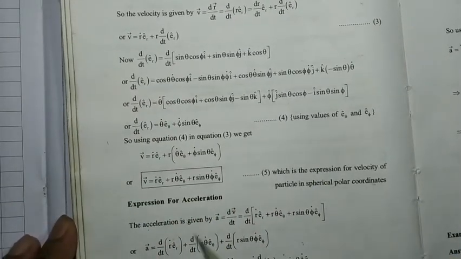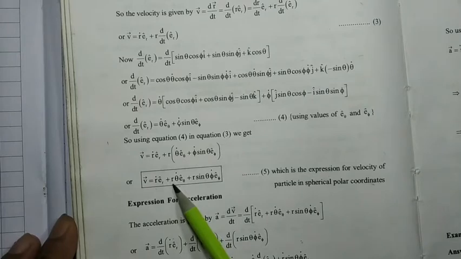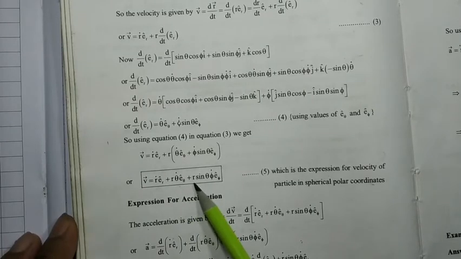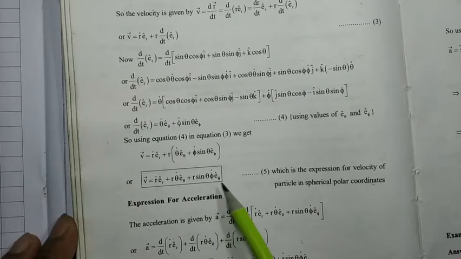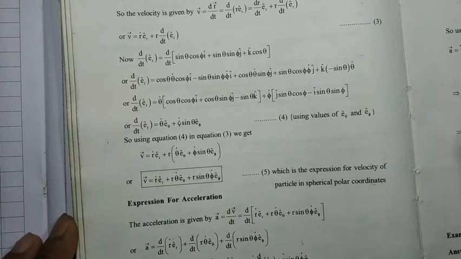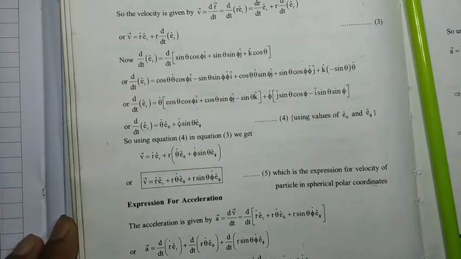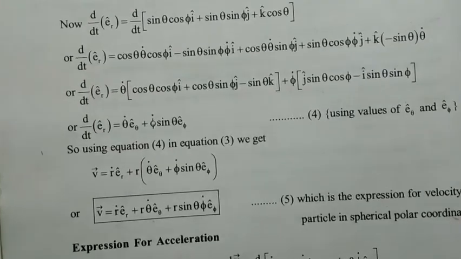And this is your velocity expression: r dot e_r cap plus r theta dot e_theta cap plus r sine theta phi dot e_phi cap. I am going to zoom in so you can write it.